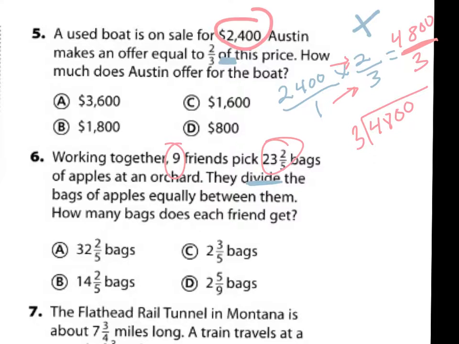So, 9 friends. Actually, you know what? Let's do it the other way. Let's do 23 2/5 divided by 9 friends. Well, first of all, I don't like that 23 2/5. Let's go ahead and change it into an improper number. So do your popcorn. That you definitely learned in 6th grade.